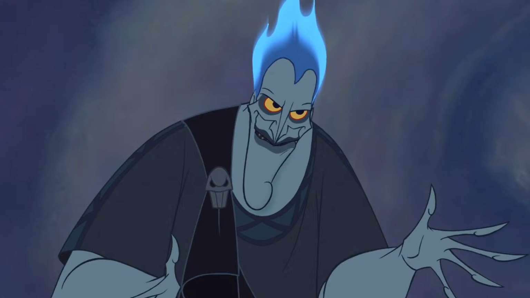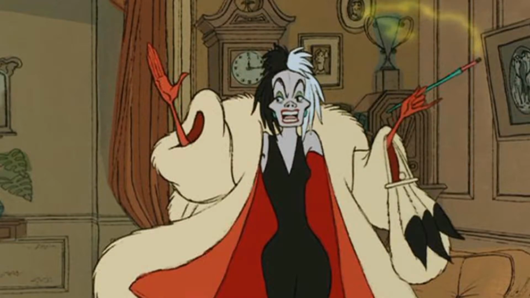The second example we have here is Hades, from the Hercules movie. Hades is god of death. This is why he's being used as a recurring villain in this movie. He's got those eye bags and sharp eyes and fingers.